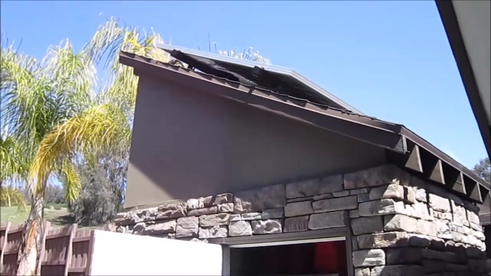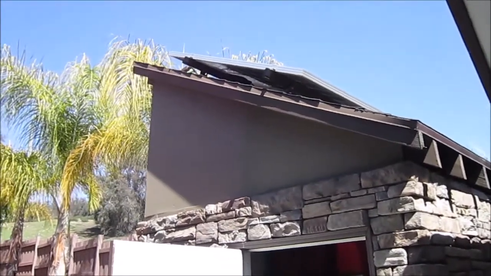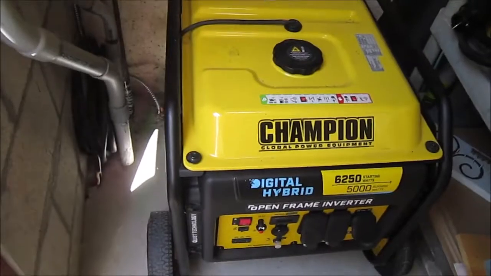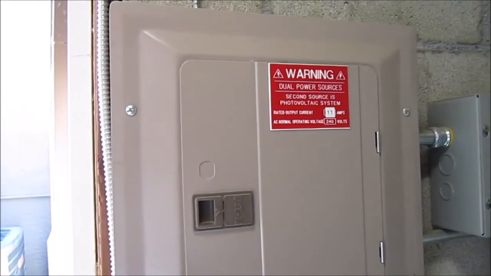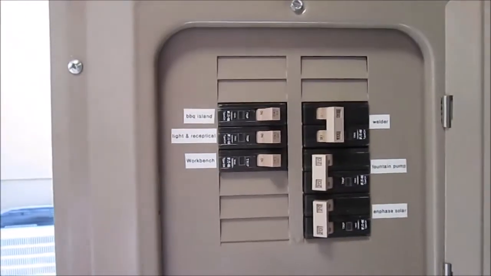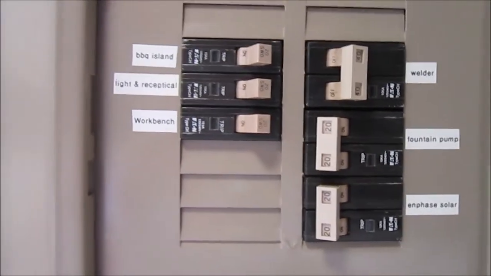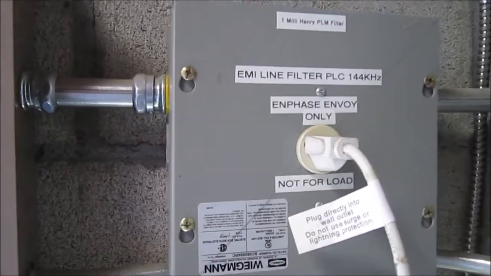Just for a little bit of perspective, this is a storage shed on the east side. Previously discussed it in the solar video. And then also inside is a Champion generator that we did the natural gas conversion on previously. Unfortunately, there's not much room in here. This is the 50 amp sub panel. And this is the combiner box.